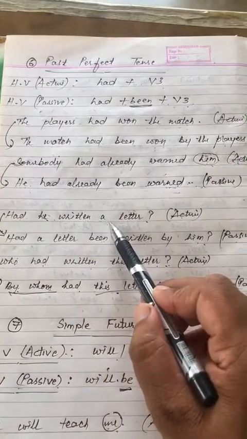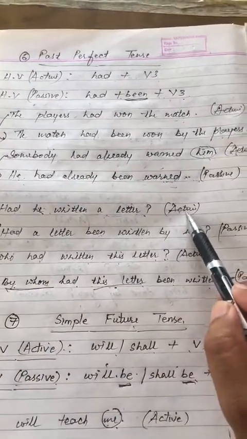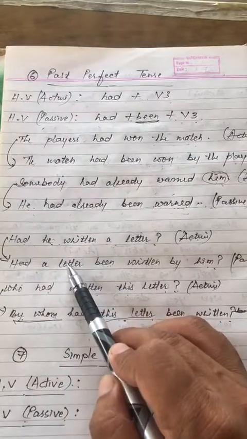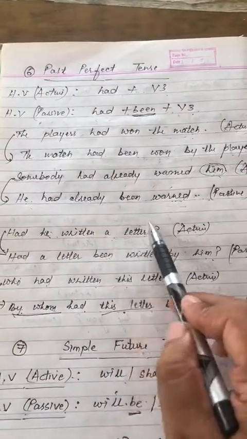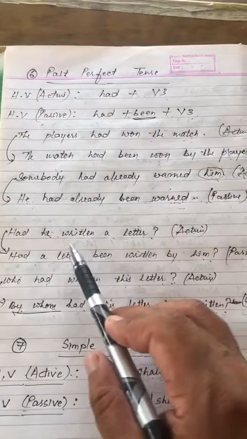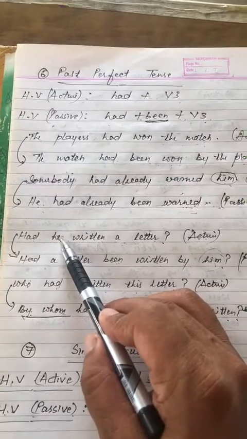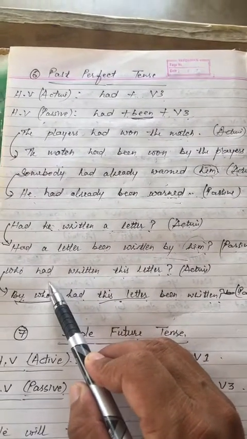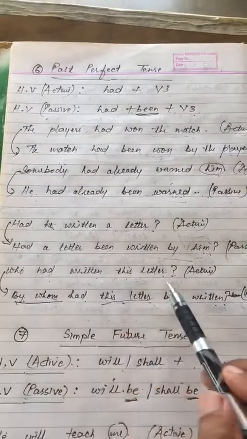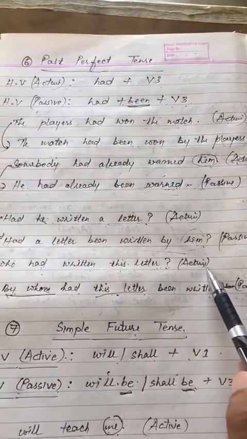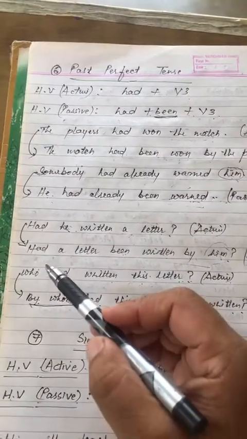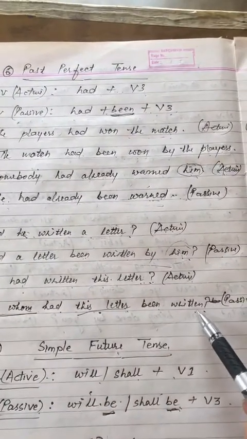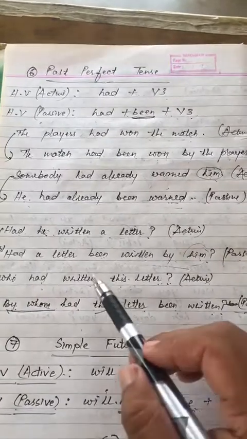Had he written a letter? This sentence is in active voice and it is starting with helping verb. Okay, so had a letter been written by him. A letter is the object, it becomes here your subject, and then him is the objective case of he. Okay, so it is made like this. The last example, starting with WH word. So let us understand who had written this letter. Active voice. Now, as I had already explained you that who is always changed into by whom. By whom had this letter been written? Okay, so this is the passive voice of this sentence.